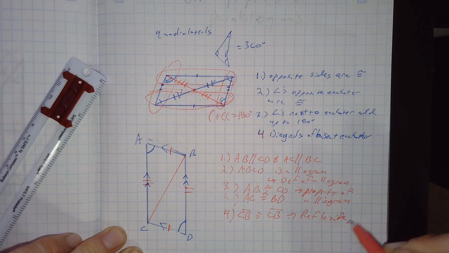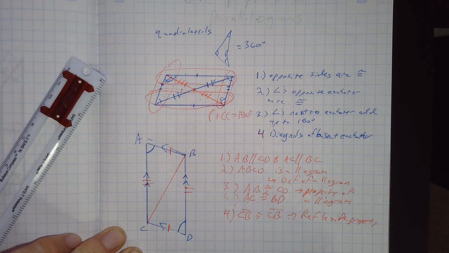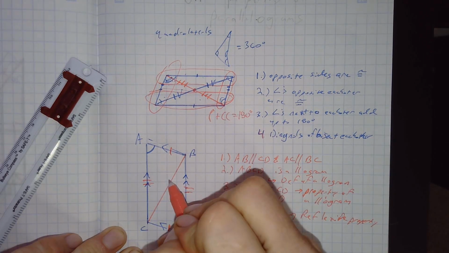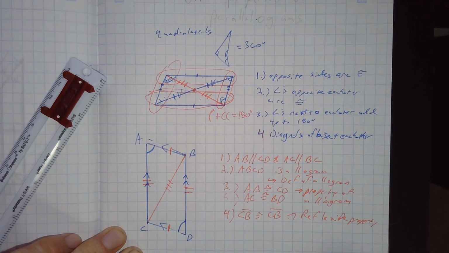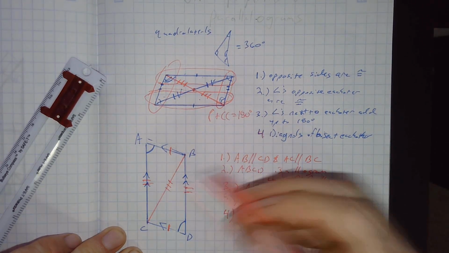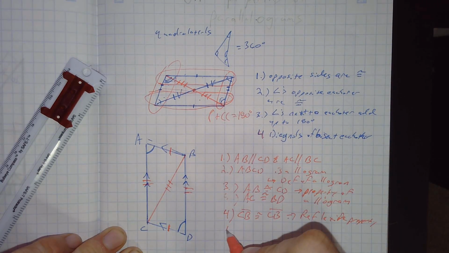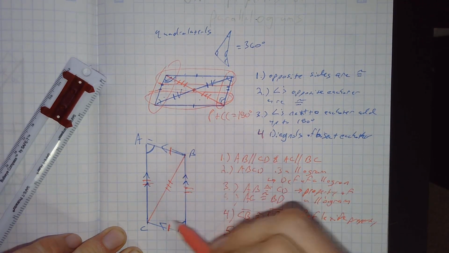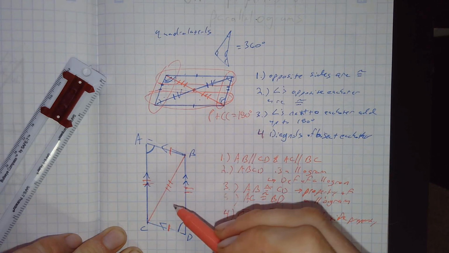Reflexive property. Okay, so a reflexive property. Now I can say that this is congruent to itself. Well, look what I've done. Right? I can now say that at number 5, I have two triangles that are congruent.